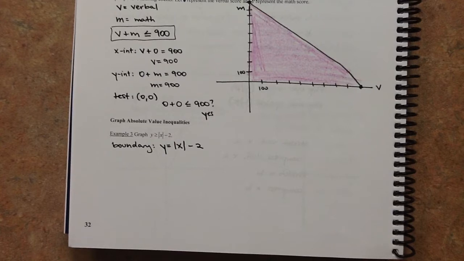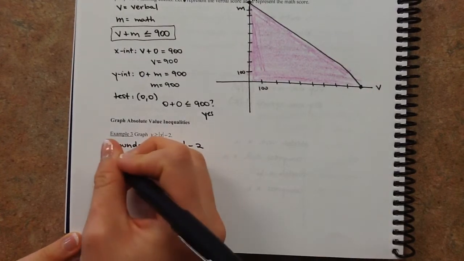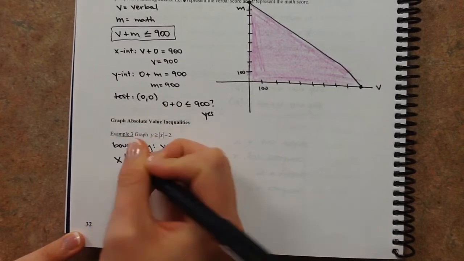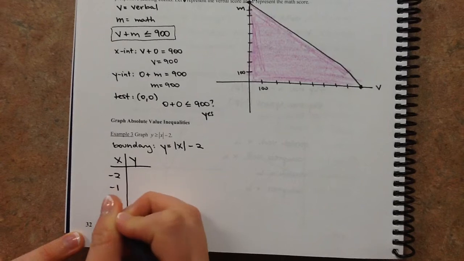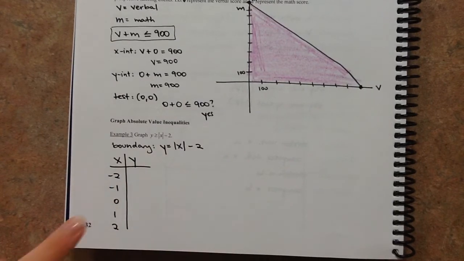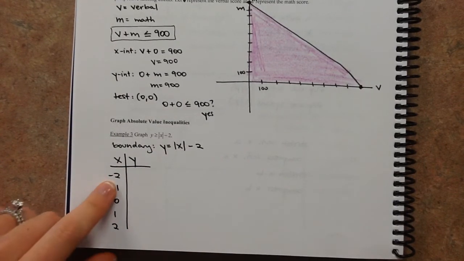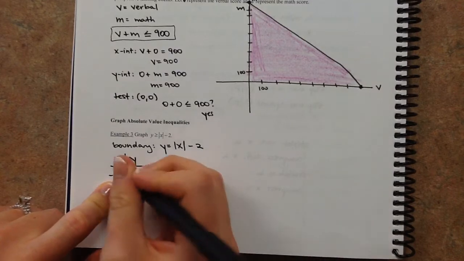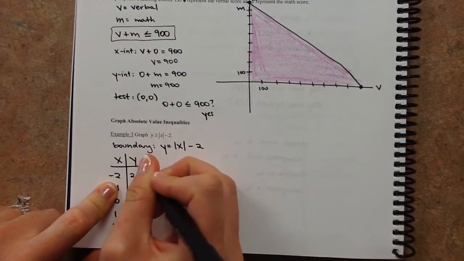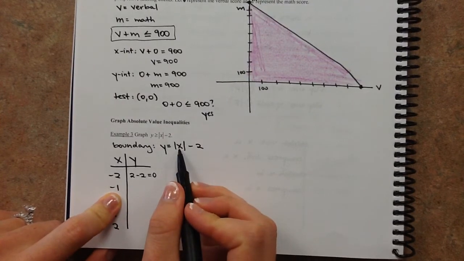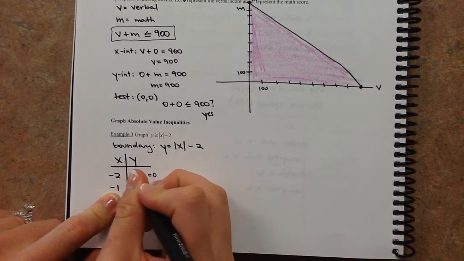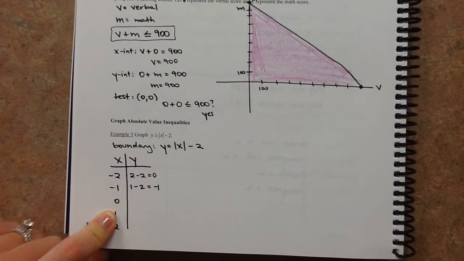With absolute values, what we're going to do is plot it with a table. So we did that before when we were graphing absolute value in section 2.6. So we're going to use these values just like we did before, and we're just going to take turns plugging them in. So absolute value of -2 is 2, minus 2 is 0. Then plug in the -1. Absolute value of -1 is 1, minus 2 is -1.